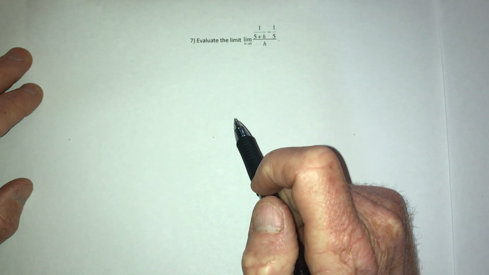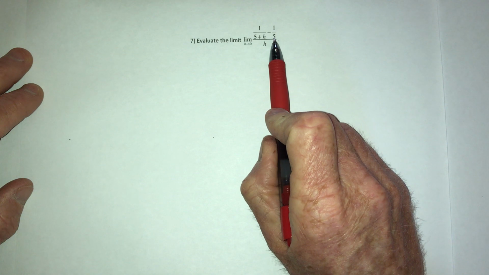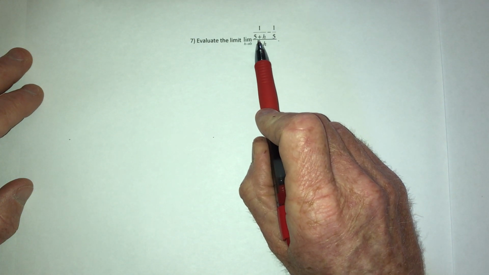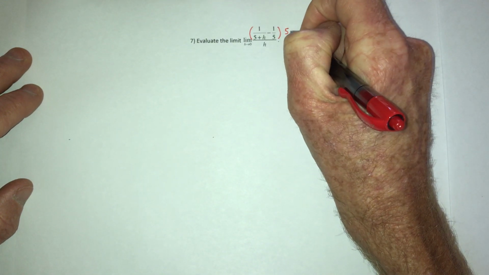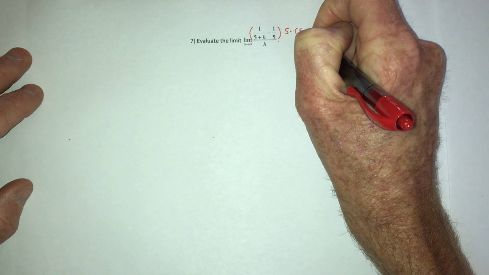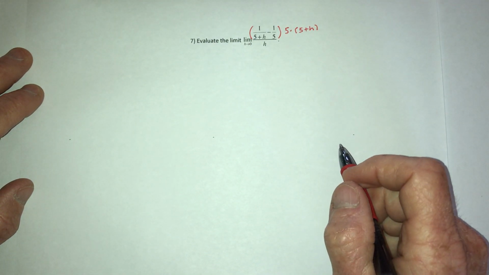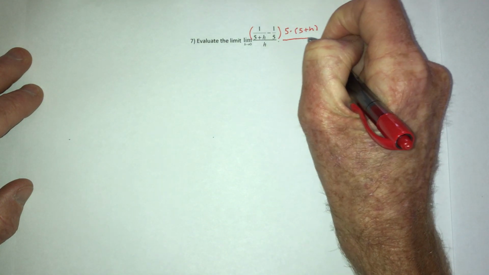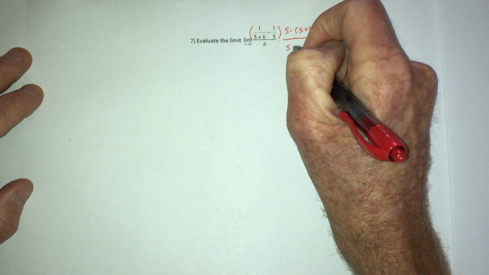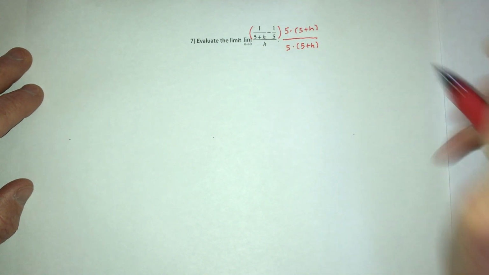So the way to simplify a complex fraction is you get the least common denominator. So with a 5 and a 5 plus h, the least common denominator will be 5 times 5 plus h. And there are different ways to do this, but the fastest, easiest way is get the common denominator and then multiply on the top by that and multiply on the bottom by that.